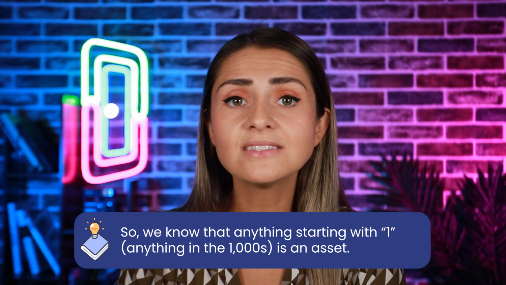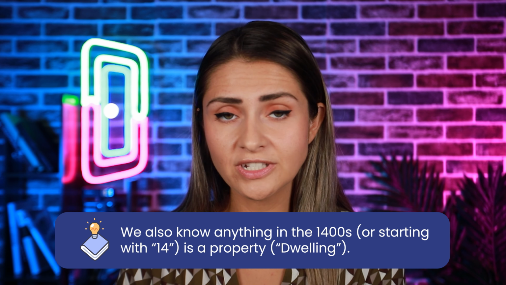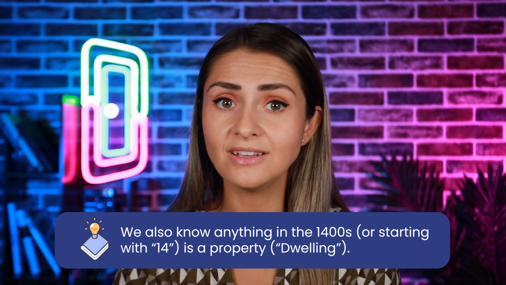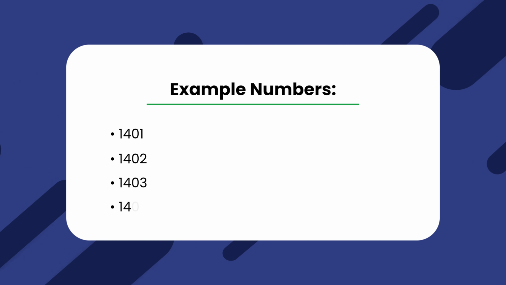So we know that anything starting with 1, anything in the thousands is an asset. We also know anything in the 1400s or starting with 14 is a property dwelling. Now we've also identified individual properties with their own third-degree identifier. So the properties in the example are given the numbers 1401, 1402, 1403, 1404. With that, you have the 101 on crafting a property management chart of accounts.